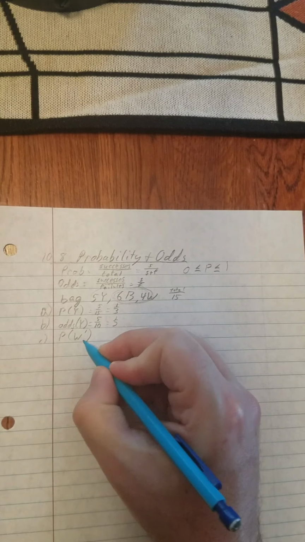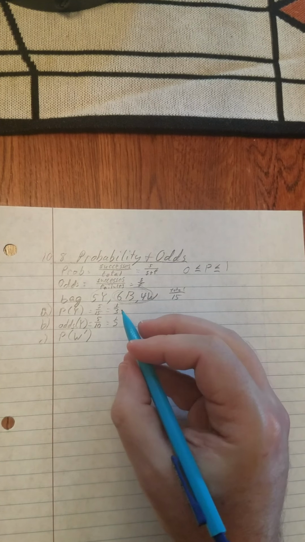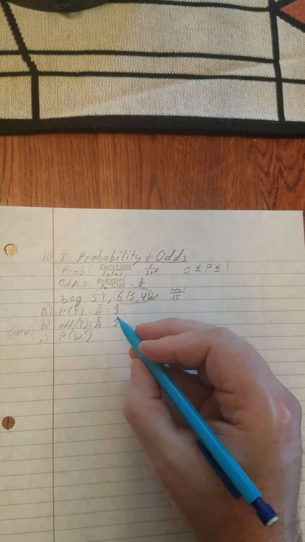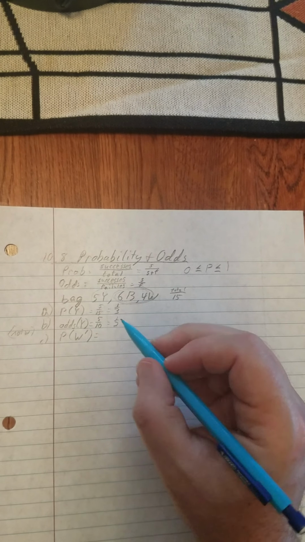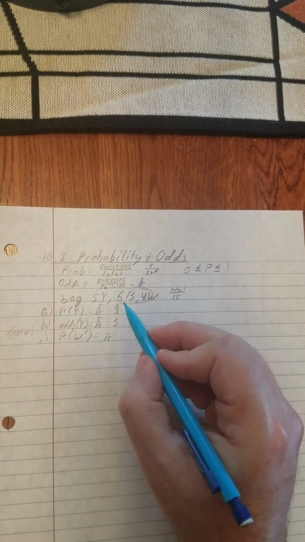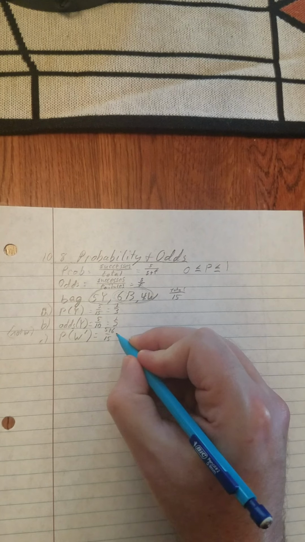Probability of not white, all right, this symbol means not. Probability is success over total, so the total is still going to be 15. How many are not white? Well, that would be these two numbers, 5 plus 6, which is 11.